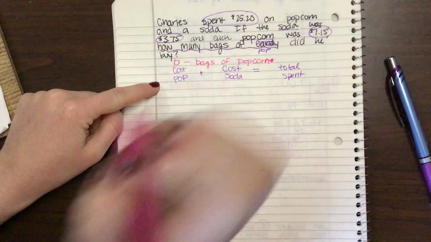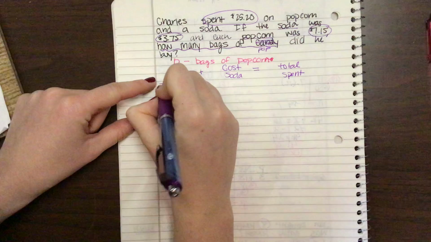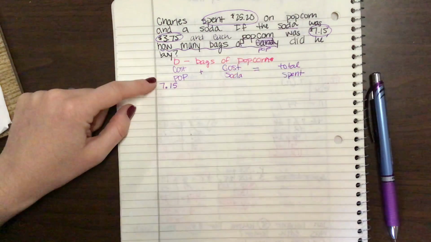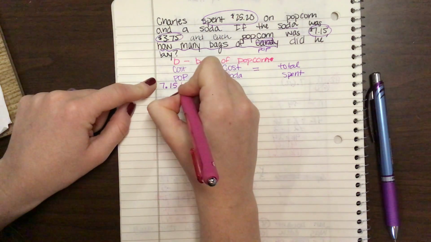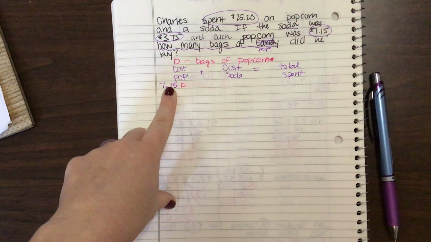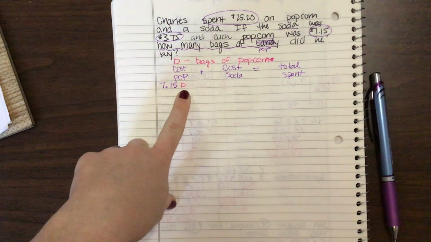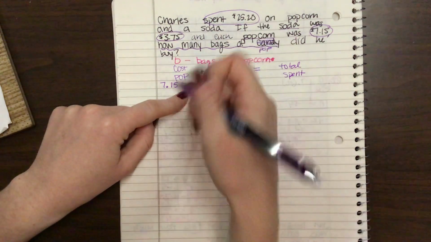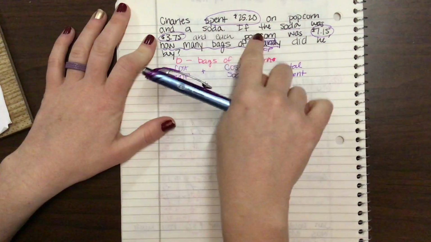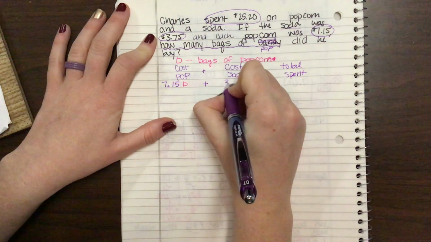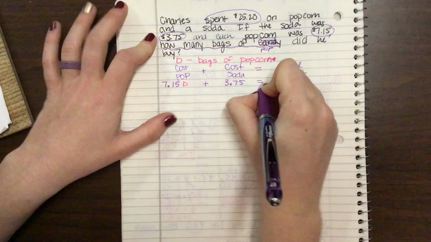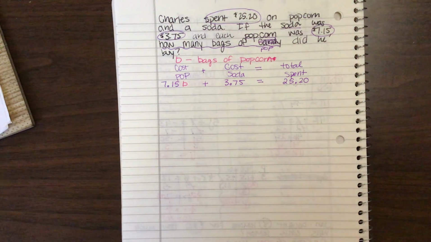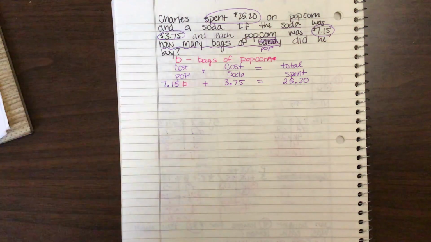So the cost of popcorn was $7.15 per bag. Okay? So we're going to take that times the number of bags. So the cost per bag times the number of bags he bought is going to equal the total cost of popcorn plus the cost of soda. He only bought one of those, so I'm just going to add it, equals the total he spent. Okay? So now that I've set it up, I can solve.